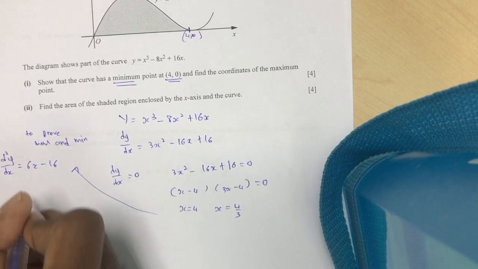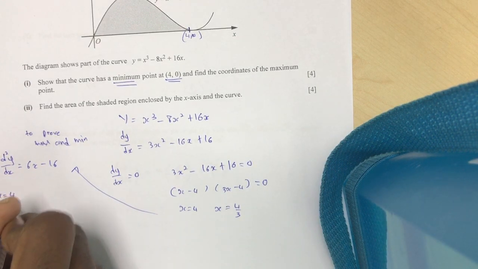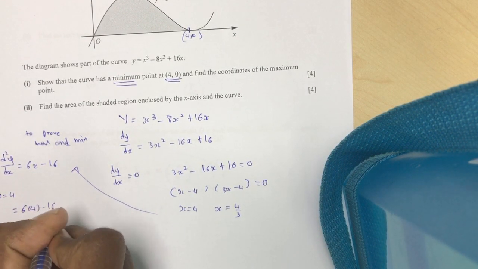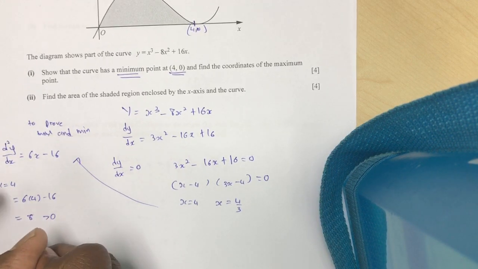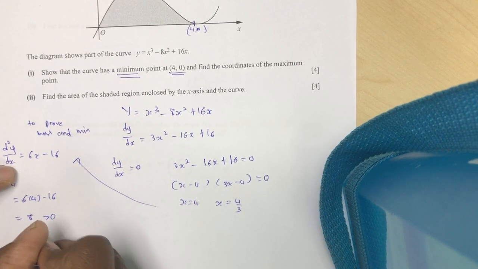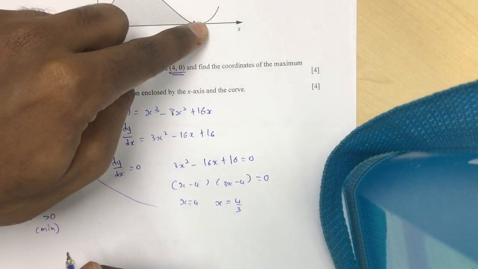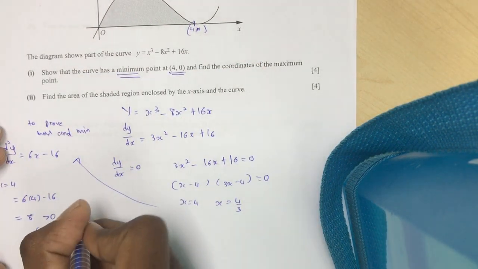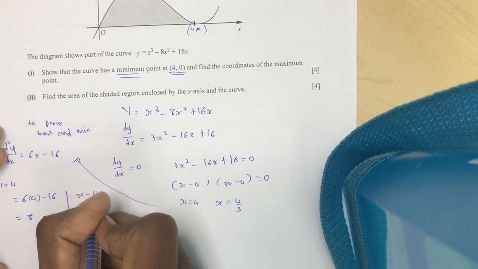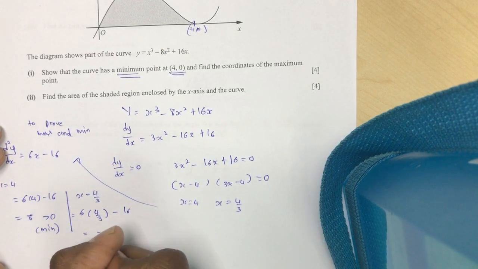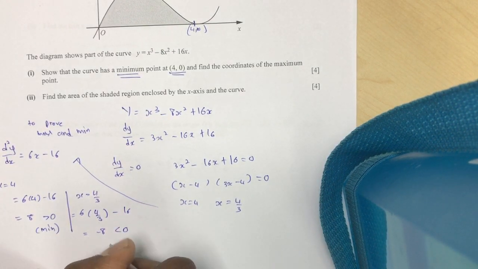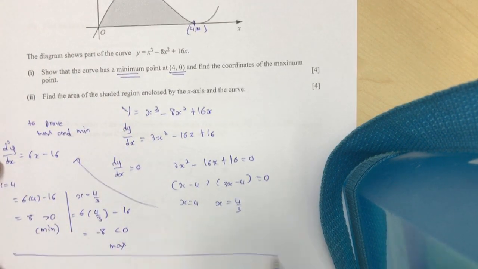So now in my second derivative, let's substitute this value. So x equals 4, therefore 6 times 4 minus 16, and you compute, you will get 8, which is more than 0. So if the value of the second derivative is more than 0, that means it's a minimum, which is already proven. Now we want to prove for the maximum. So the same, x equals 4 over 3. So 6 times 4 over 3 minus 16, and you compute, you get negative 8. Negative 8 means less than 0. So less than 0 means it's a maximum. So we already proved that this is minimum, this is maximum. Okay, that's done.